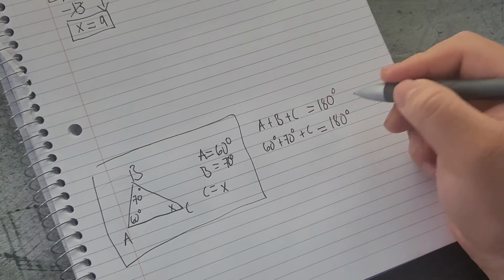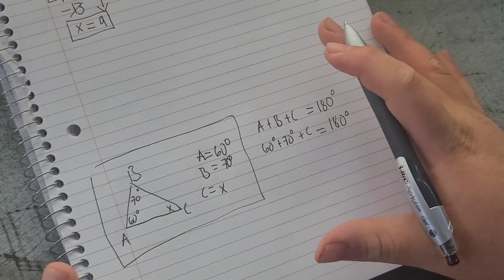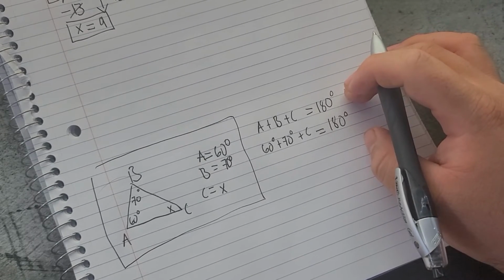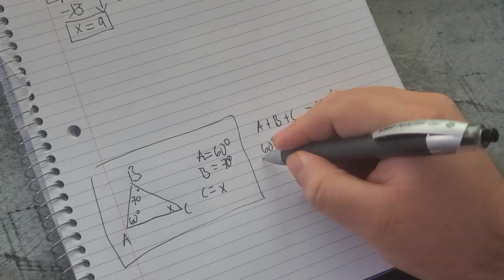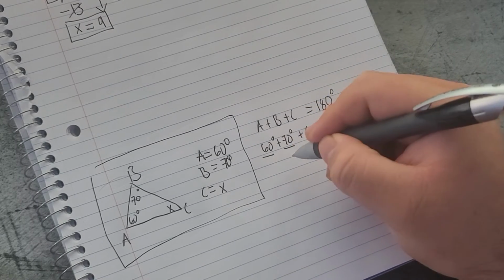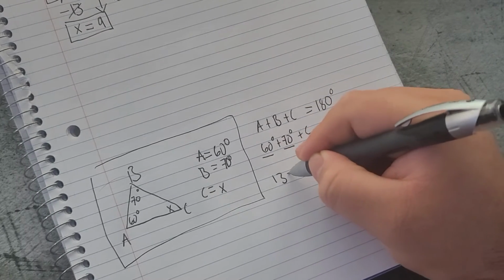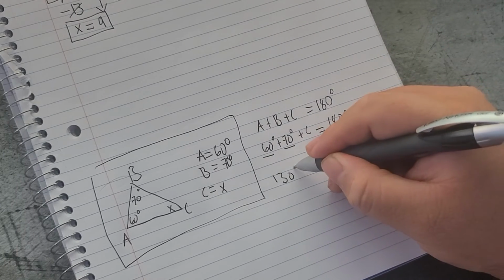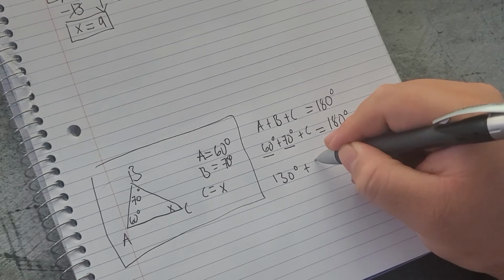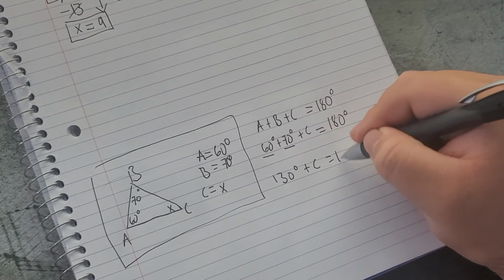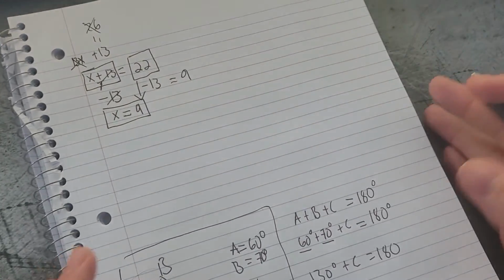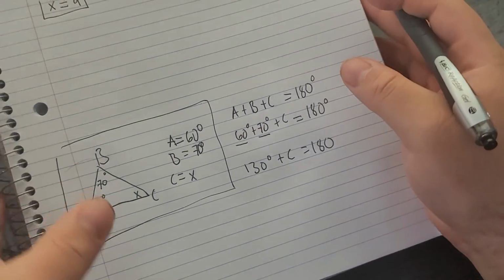Here you're stuck at the second chunk. This is where you have to tackle what you need to do next. Well, just combine like terms, right? So this is your second part. You combine like terms, and this will be 130. So 130 degrees plus c, or x, doesn't really matter, plus c is equal to 180. And just by doing this, we're back at this type of problem.